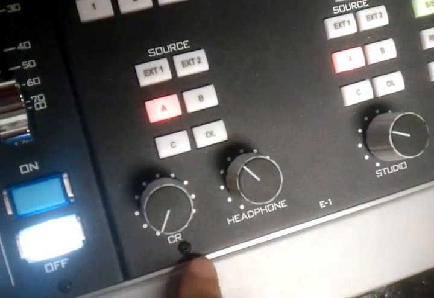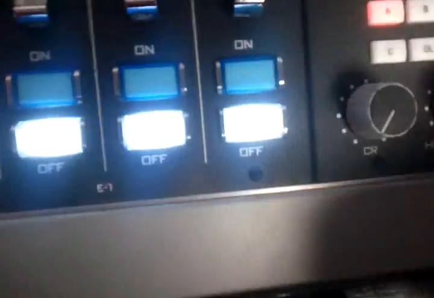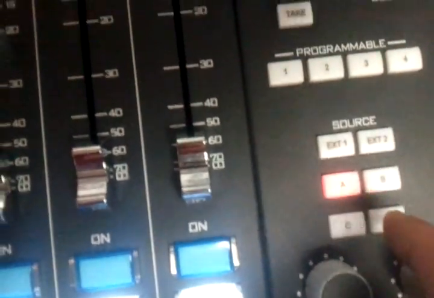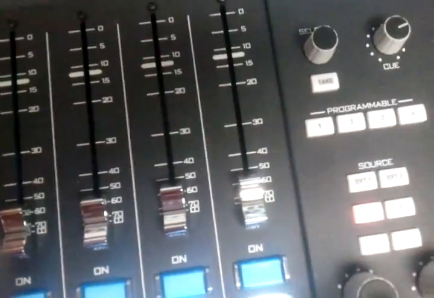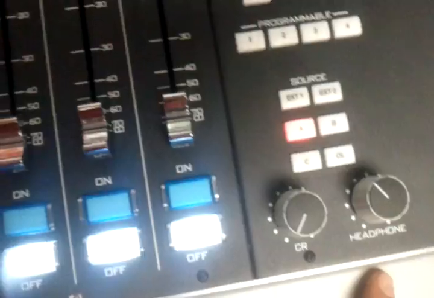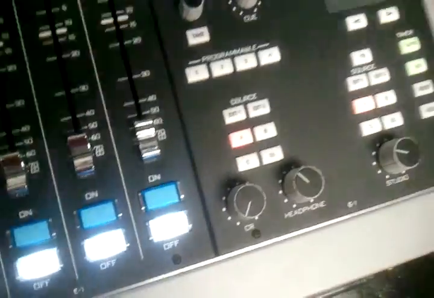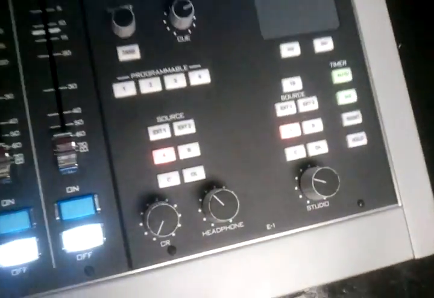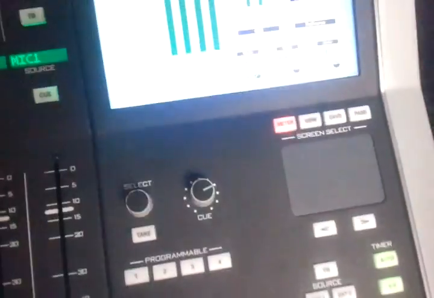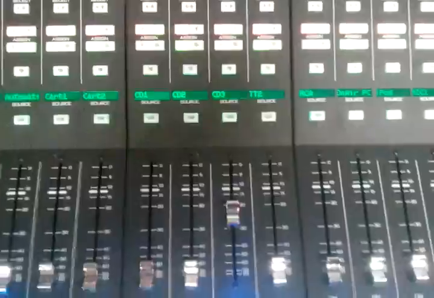Also notice that if you change the source of CR in headphones or studio, if you change it from something other than A, you will hear whatever's on the bus up here according to that. So A, B, C, D, A, B, C, D. So if you change that, you're going to be hearing the wrong thing and you'll be like, oh, why doesn't it work? It's broken. And then you're going to call me and I'm going to tell you you're an idiot because you didn't watch my video. And that's pretty much it for basic operation.